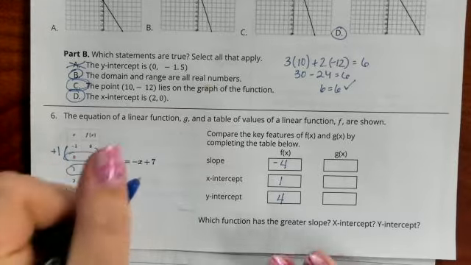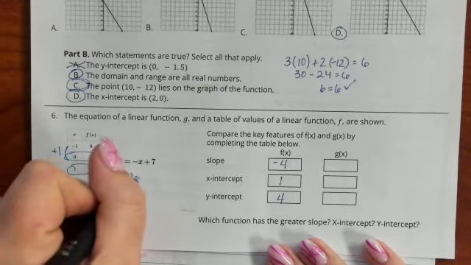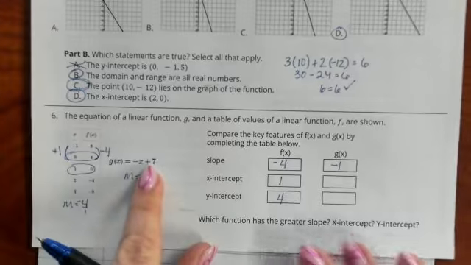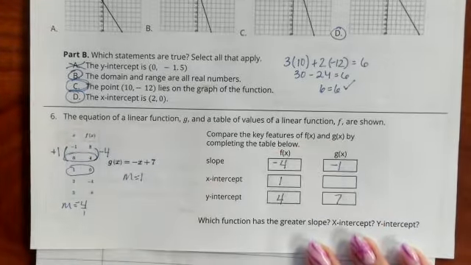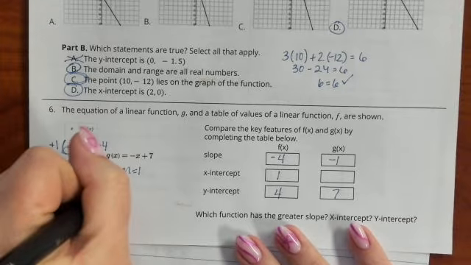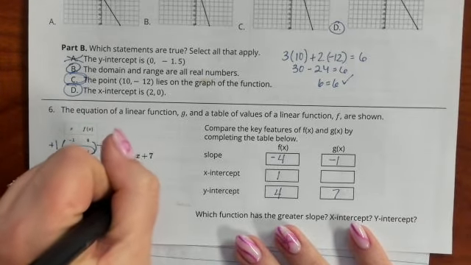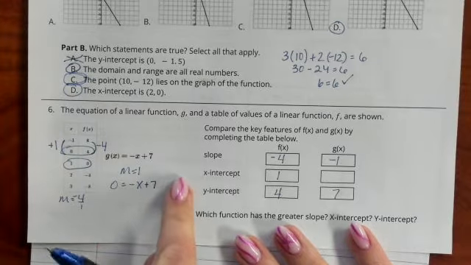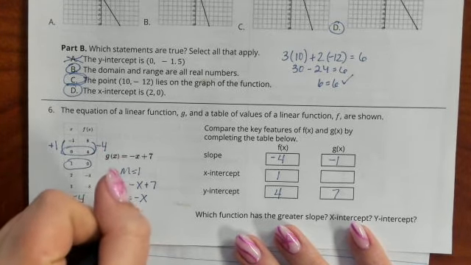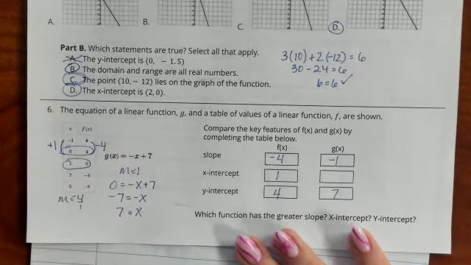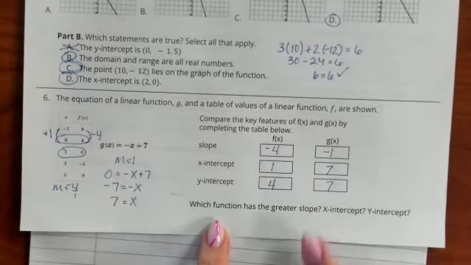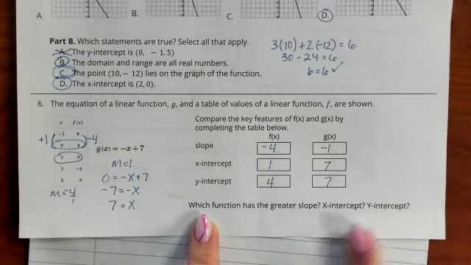And then for g of x, I can easily identify my slope of negative 1, my y-intercept of 7, and then I need to solve for my x-intercept. Remember, when we're solving for our x-intercept, y becomes 0. I would subtract 7 over, getting negative 7 is equal to negative x, which means x is equal to positive 7. And it says which function has the greater slope, x-intercept and y-intercept.